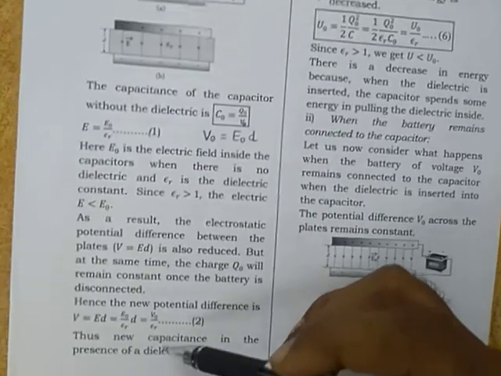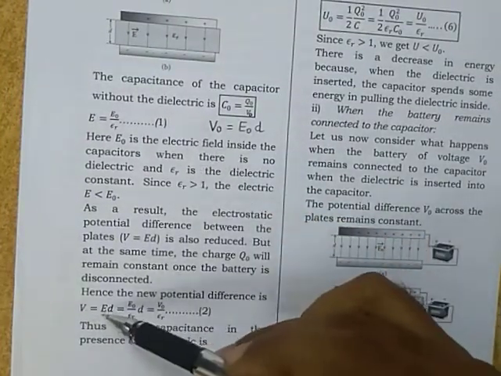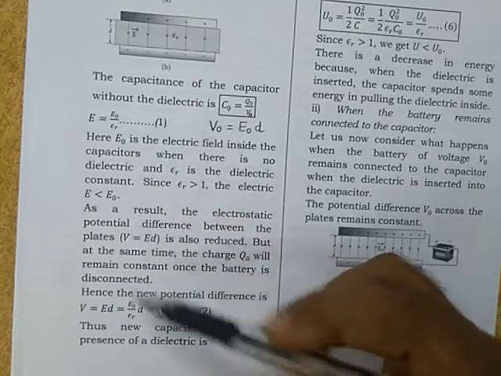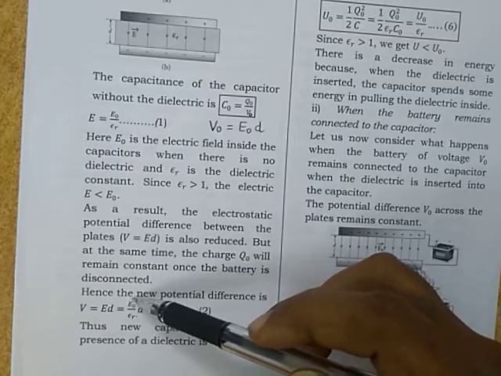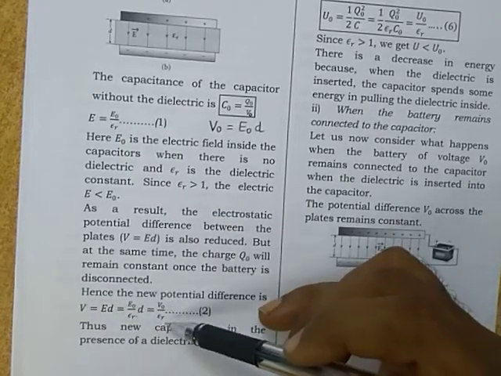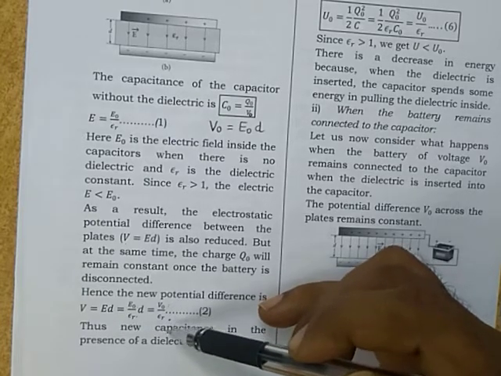Then next, what is the potential? For the second case we have to find V is equal to E into D. We know E is equal to E0 by epsilon R. Substituting here, E0 into D is V0. Then V is equal to V0 by epsilon R. So, as I already told, the potential also decreases.